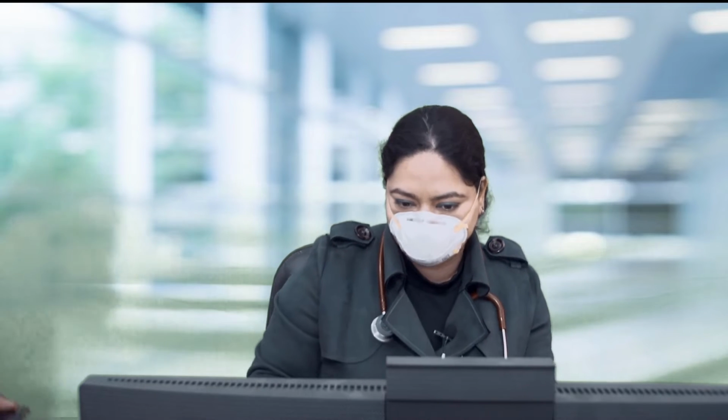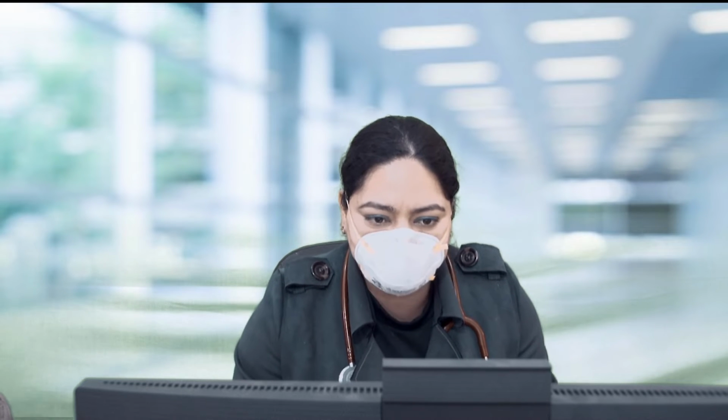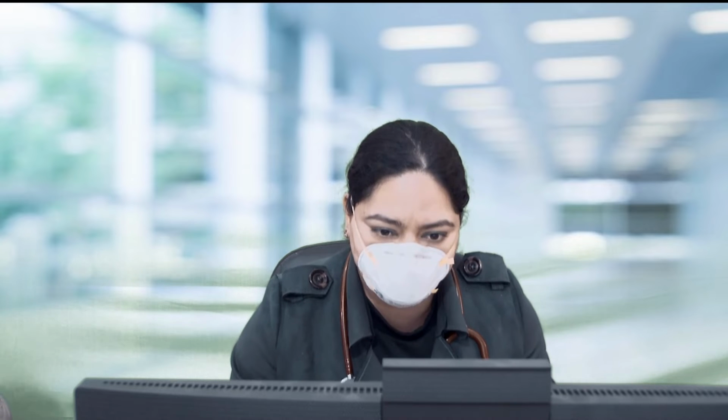So what are our contraindications? We've talked about the indications of BIPAP. Now we are coming to contraindications. So which are the patients in whom we don't have to use BIPAP?